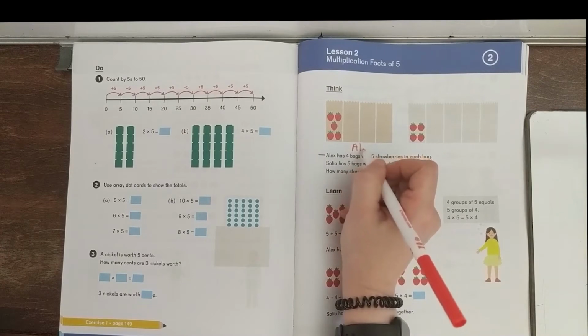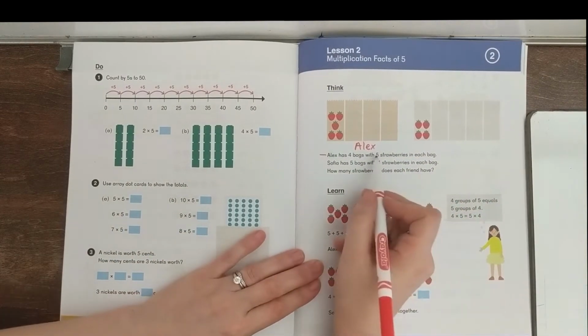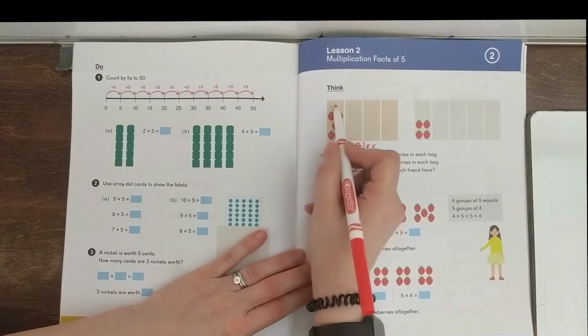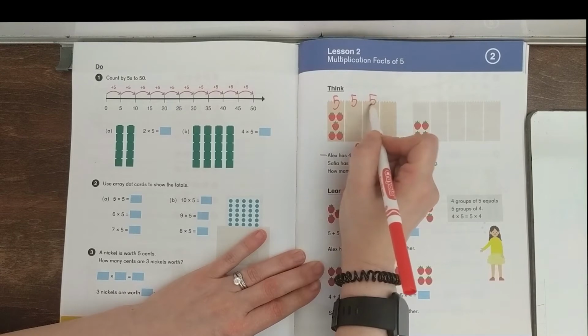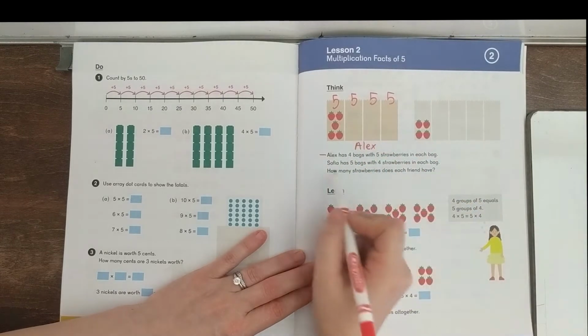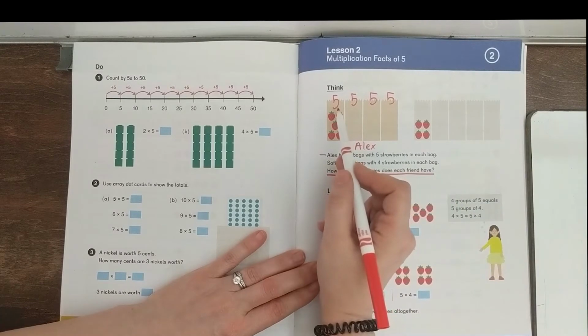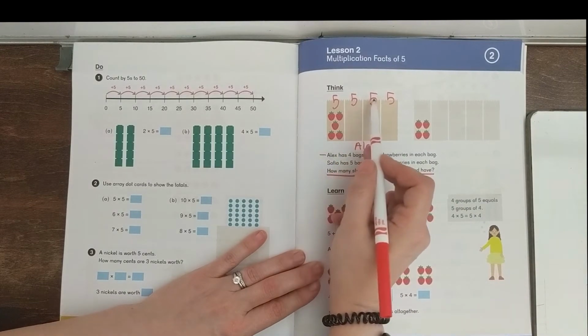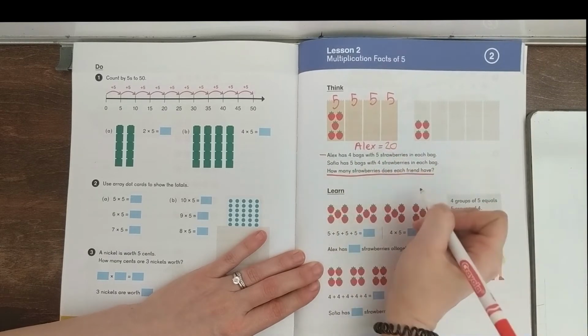I'm just going to label that Alex. Alex has 4 bags with 5 strawberries in each bag. There's 5 in this bag, 5 in this one, 5 in this one, and 5 in this one. How many strawberries does each friend have? I can count by 5s. 5, 10, 15, 20. Alex has 20.